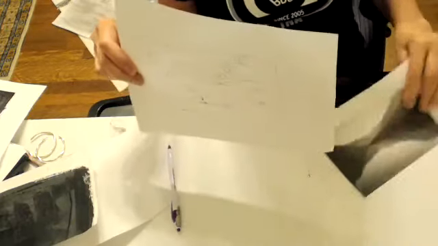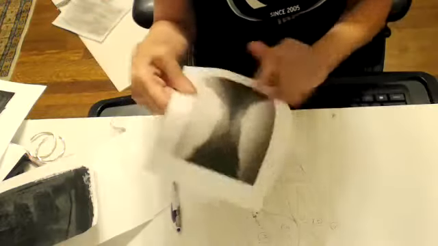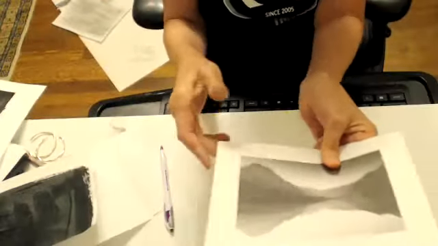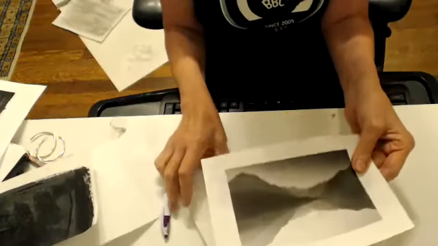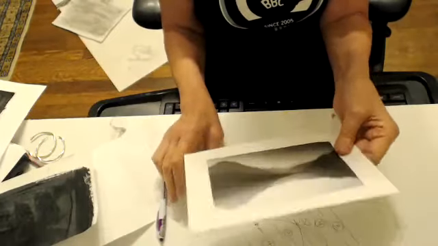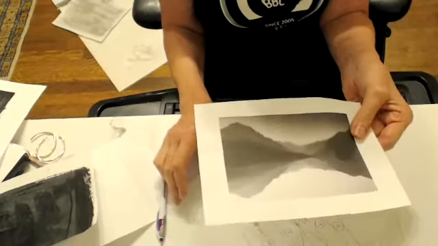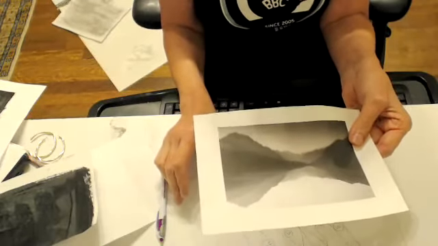The other thing that you can do if you have trouble is you can trace this image. What you can do is, in the light of the day, tape this picture to a window, okay?